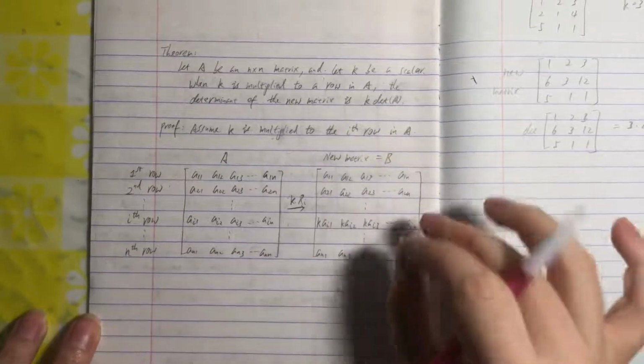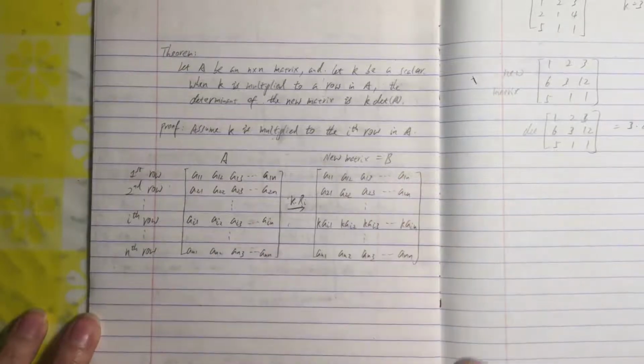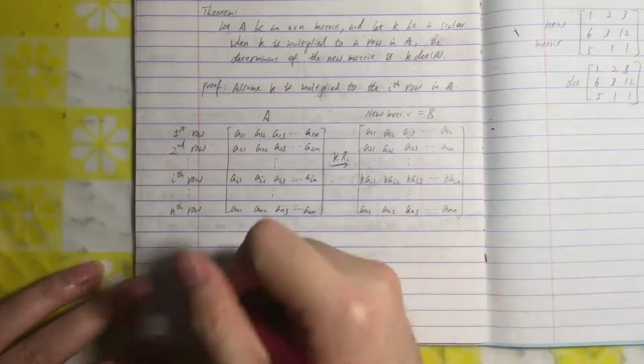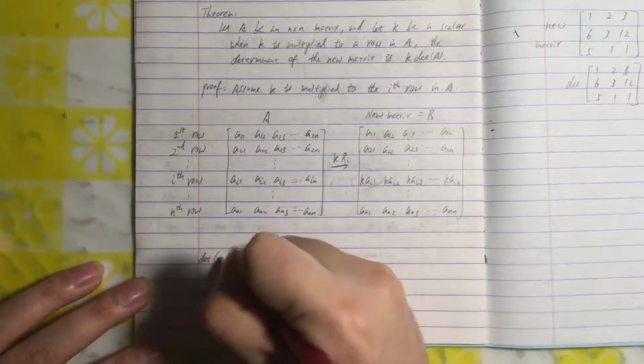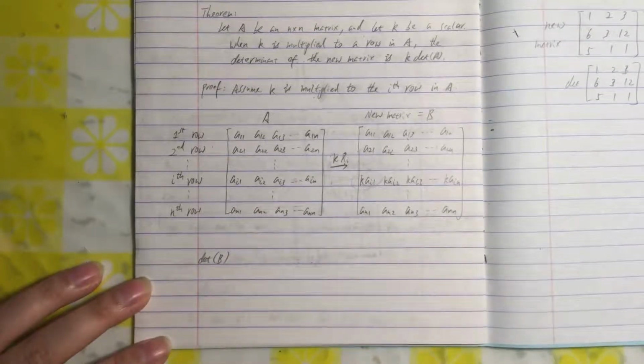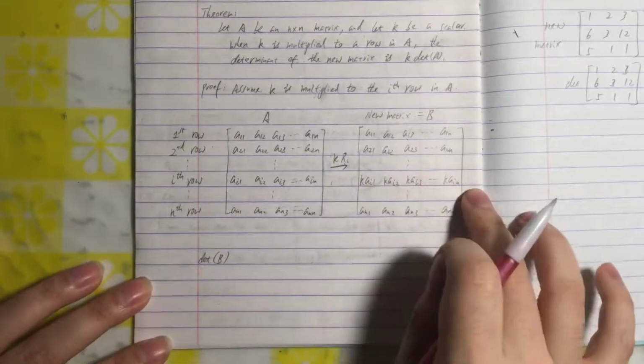Next, we try to find the determinant of B and show that it's the same as K times the determinant of A. For the determinant of B, I'll take the cofactor expansion around the ith row.